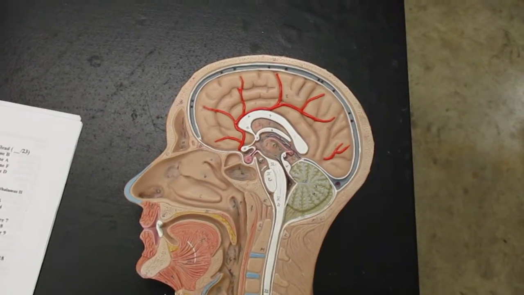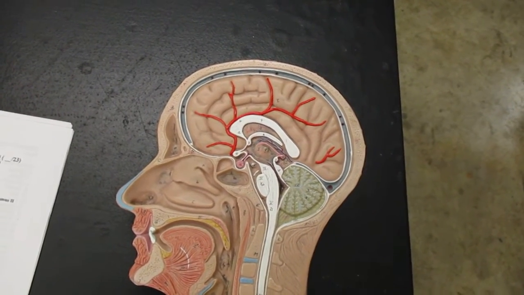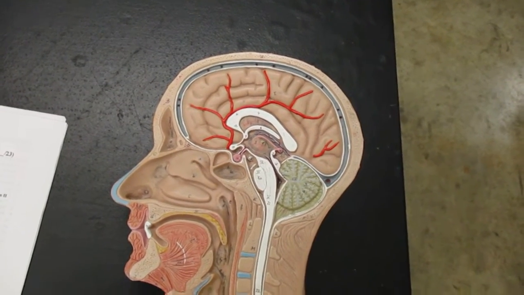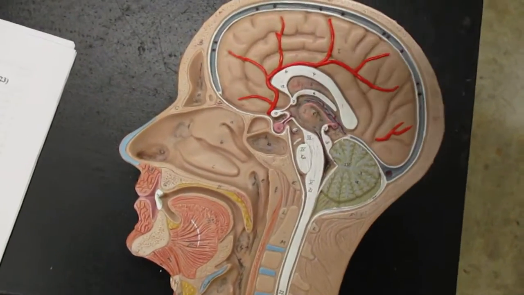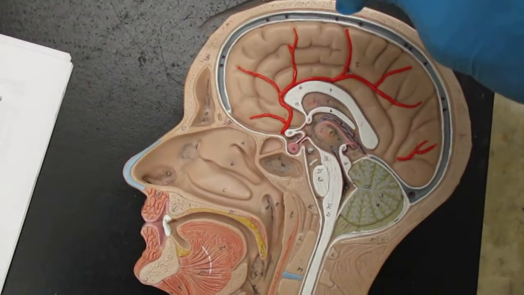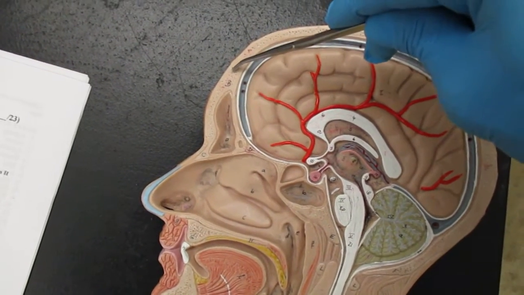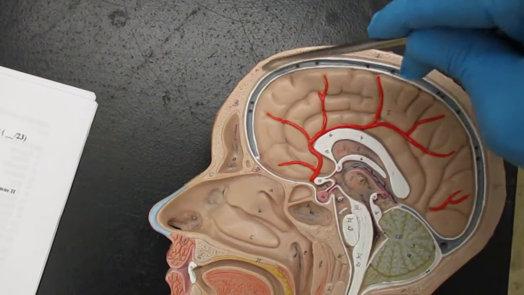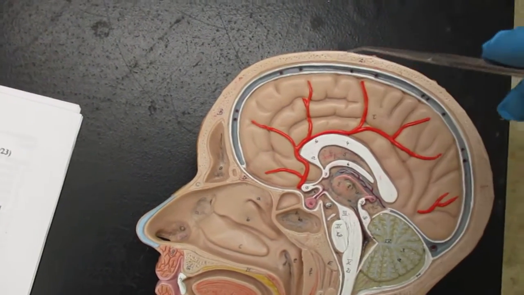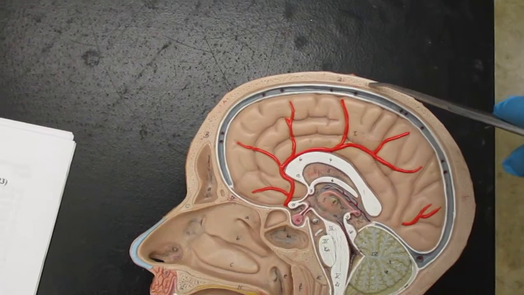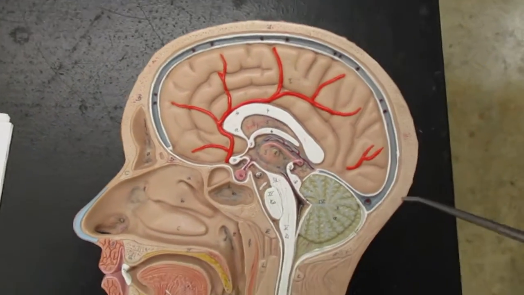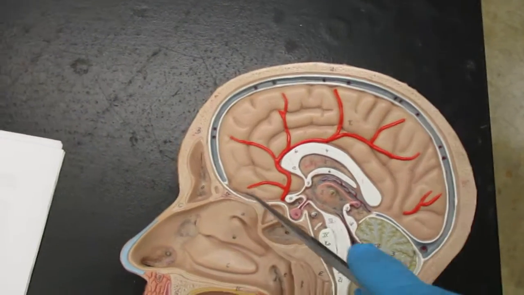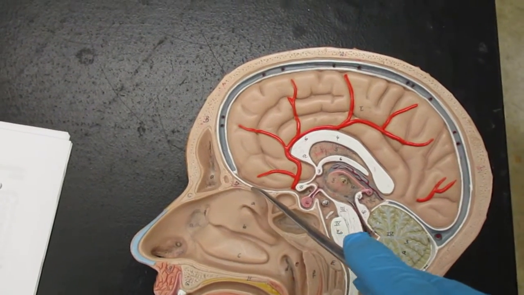I want to look at this mid-sagittal head here and identify some structures with the nervous system. So to get started, we're going to ID some bones here, some flat bones of the skull. Right here we have the frontal bone. Here's your frontal bone. Here's the parietal bone right here. And here would be the occipital bone. Ethmoid bone would be right in here.